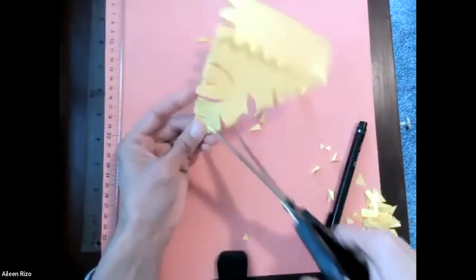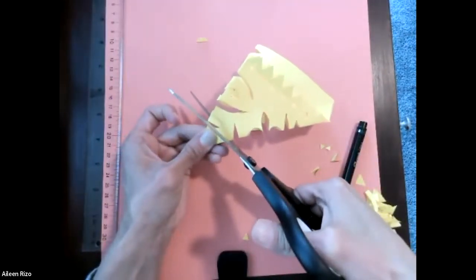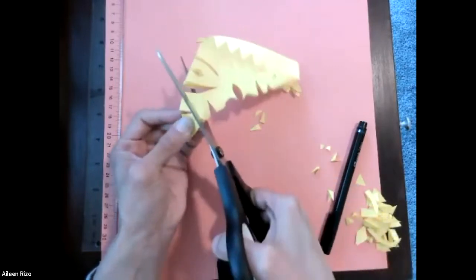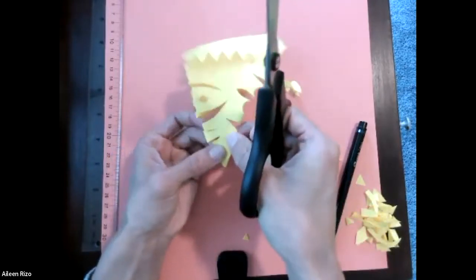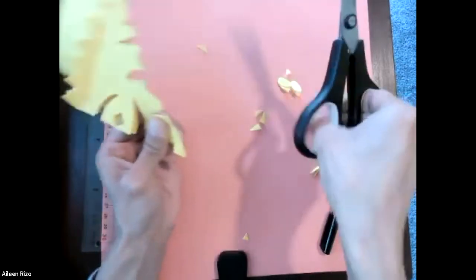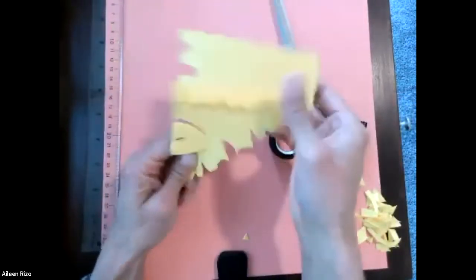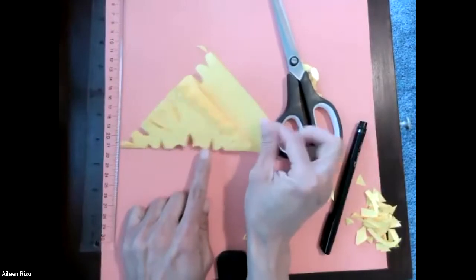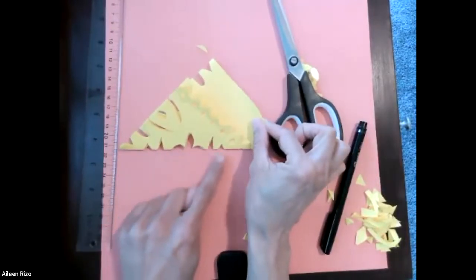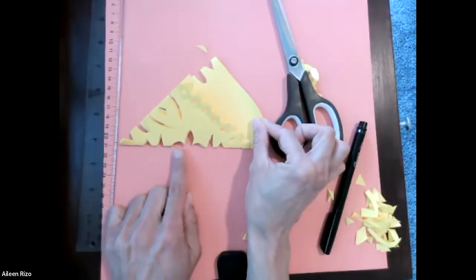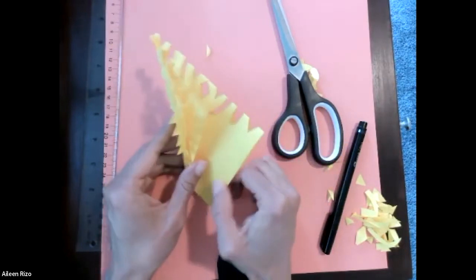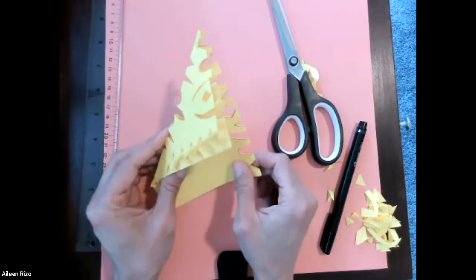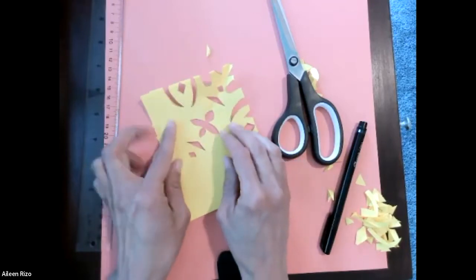Paper is definitely thicker here, so it takes a little bit more hand strength to get through that. So I've cut out everything on this diagonal that I drew in. And so when I unfold it, I wonder what it'll look like. That's the line of symmetry.